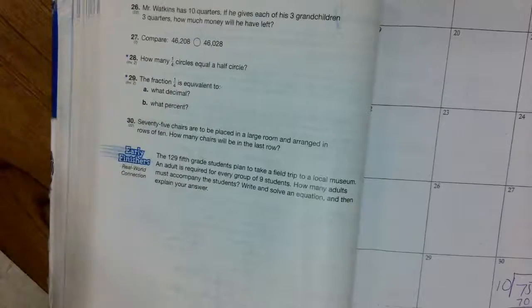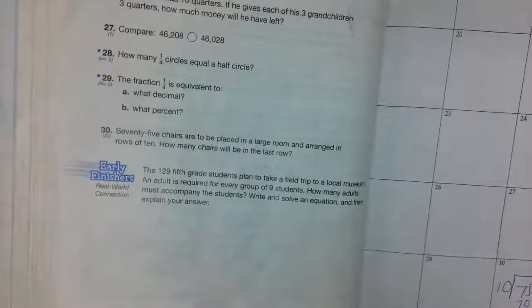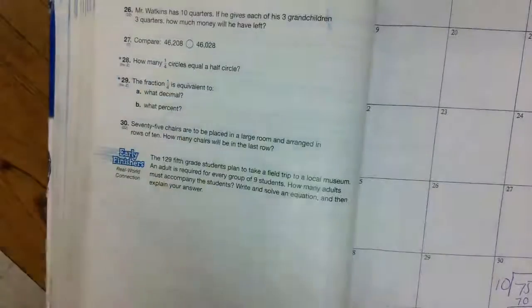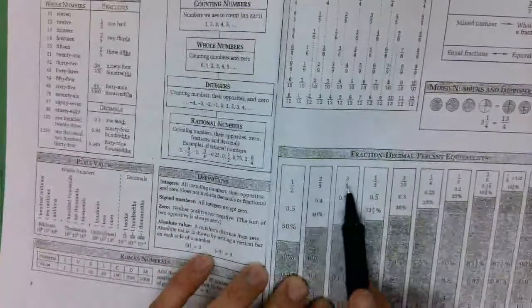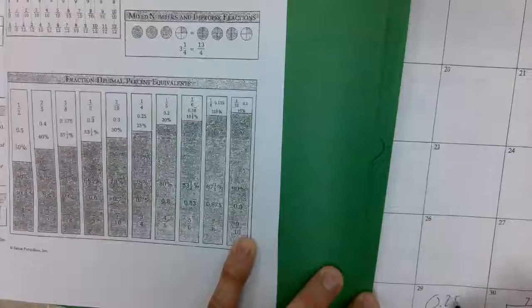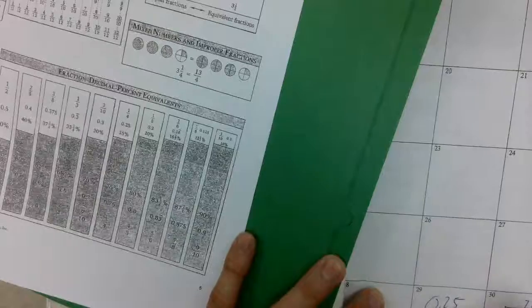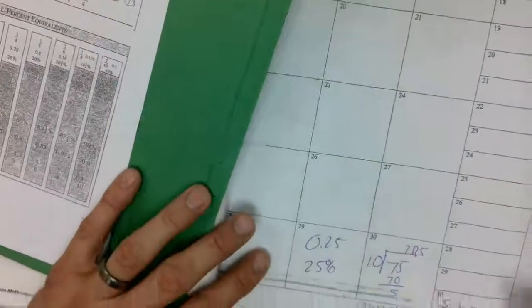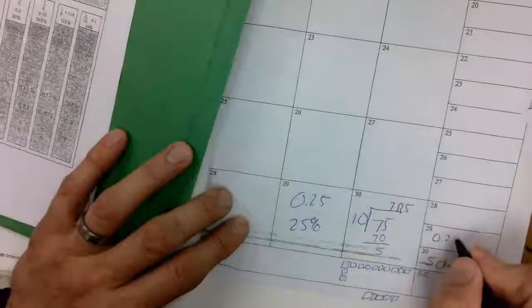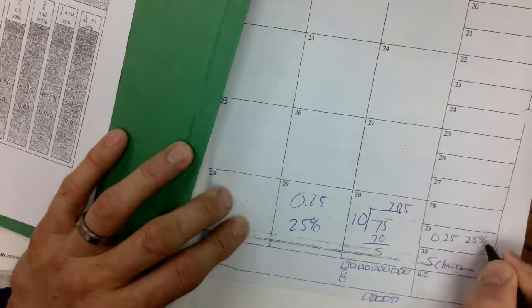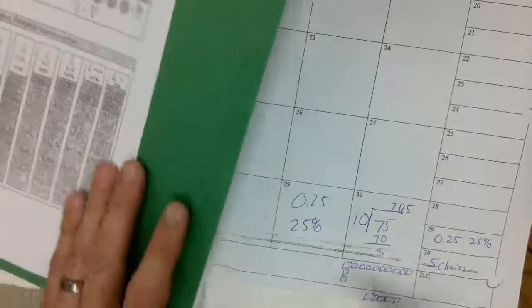Okay, so we got to do 28, 29, because that's the investigation that I skipped. We'll keep working on it. The fraction 1/4 is equivalent to what decimal and what percent? You got to have your folder for this. So make sure that you always have your folder wherever you go. And remember that fraction is right here. So we're looking for the 1/4. 1/2, 2/5, 1/8, 1/3, 10th, 4th. 1/4 is equal to 0.25. And 1/4 is equal to 25%. A fourth of a dollar is 25 cents, is 25%. 0.25 and 25%.